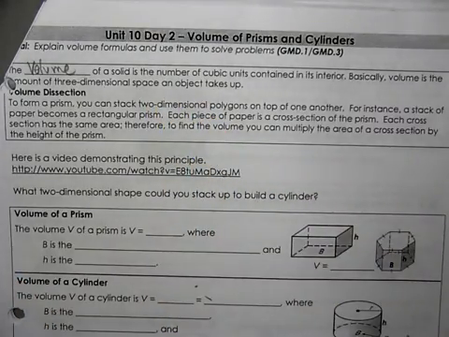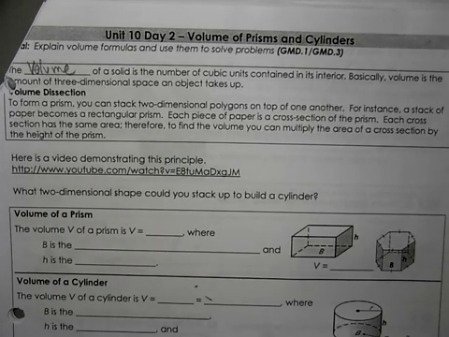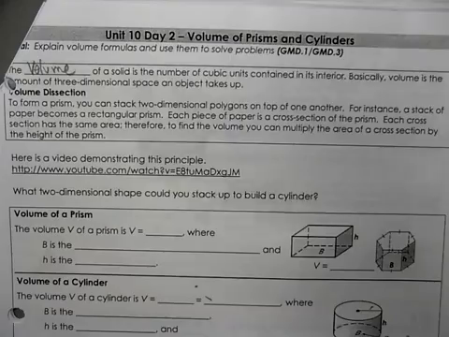So if you take a cubed shape, like a Rubik's Cube or a gum that's in a cubic form, you can drop that into a box and you see how many of those would fill up the entire box. That would be your volume. That's a cubic unit filling up the volume of the inside.